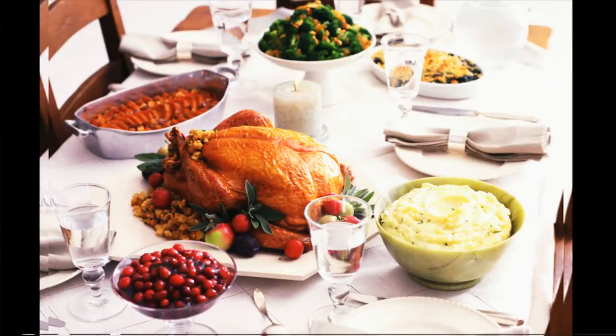A. The chairs are on the table. B. There is red wine in the glasses. C. The turkey is under the chairs. D. The candle is in the center of the table.